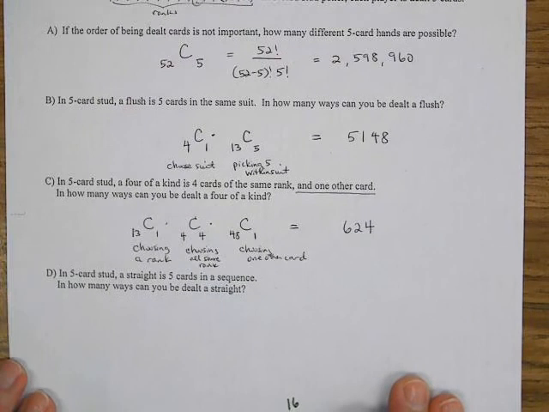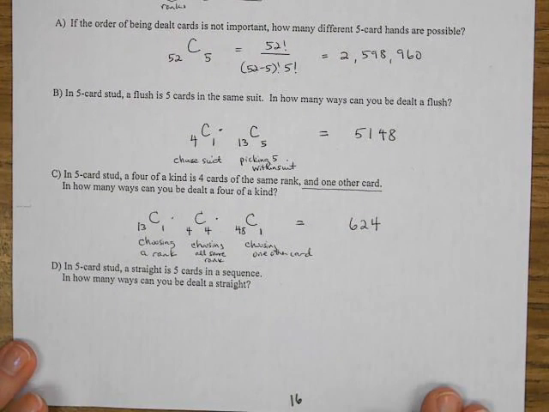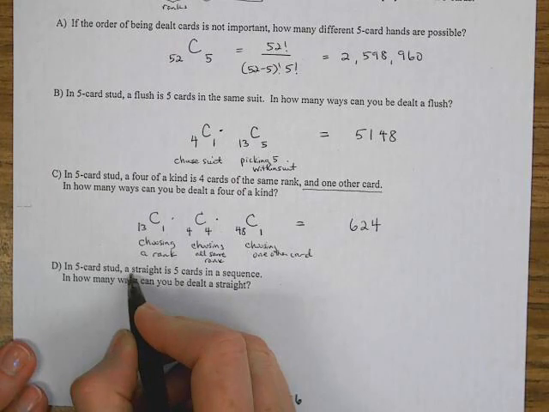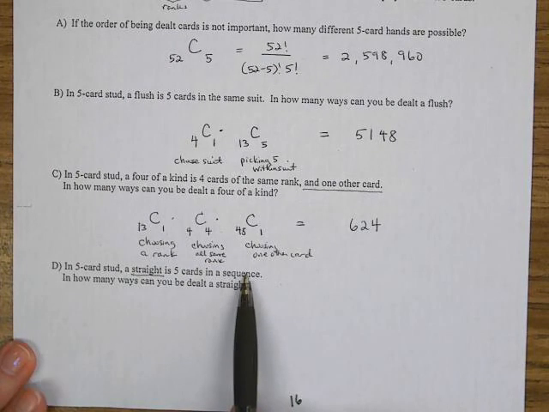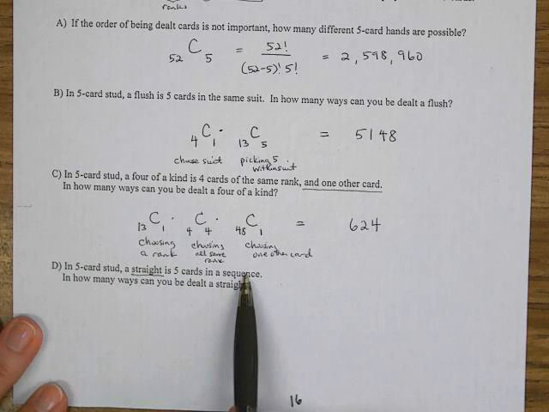All right, here's the toughest one. We're going to talk about, in 5-card stud, a straight, and a straight is 5 cards in a sequence. So we're actually going to list those out so you can see what they are. An ace can be considered both low and high.